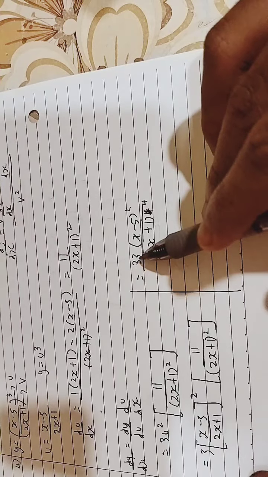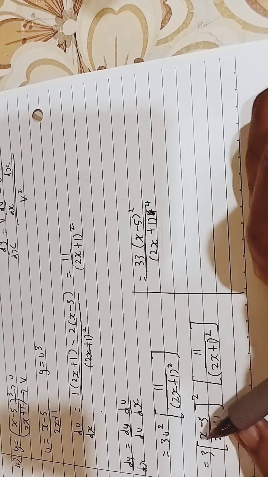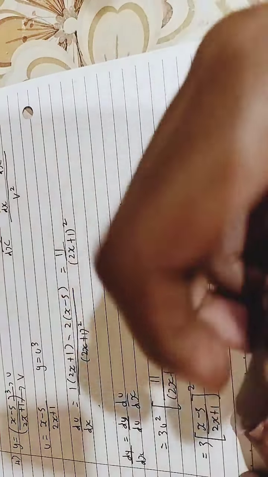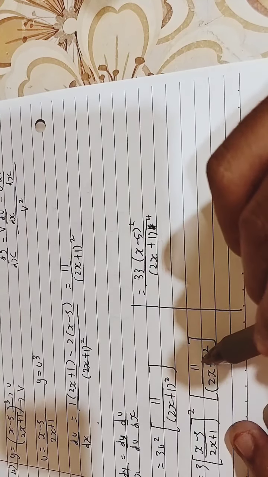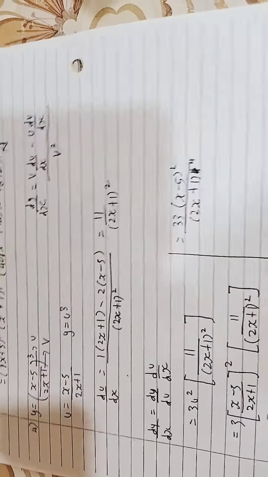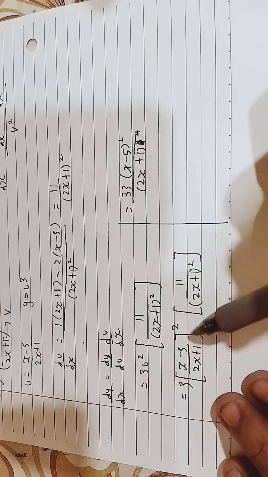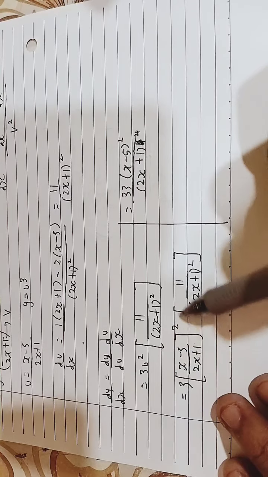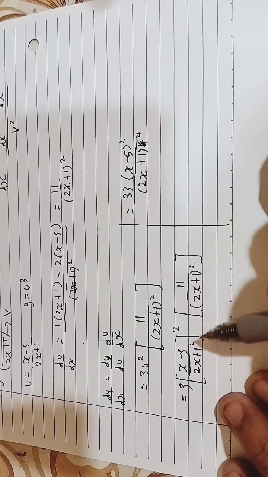We get the 33 by multiplying 3 times 11, and the x minus 5 becomes squared. Then the (2x plus 1) squared, right? Because the whole function is power 2, this one also becomes power 2. So when we multiply, it becomes power 4.